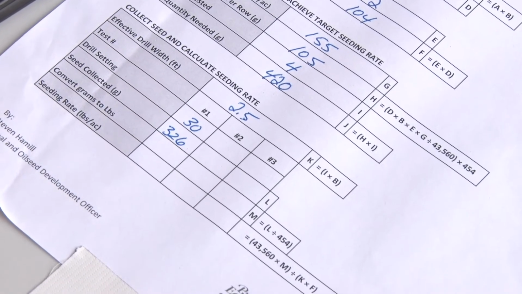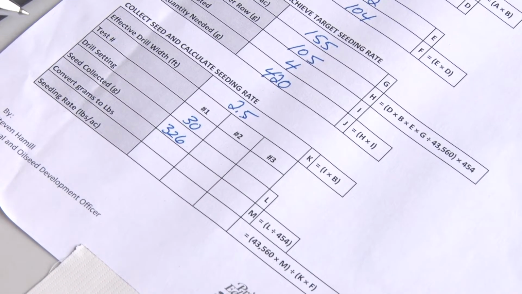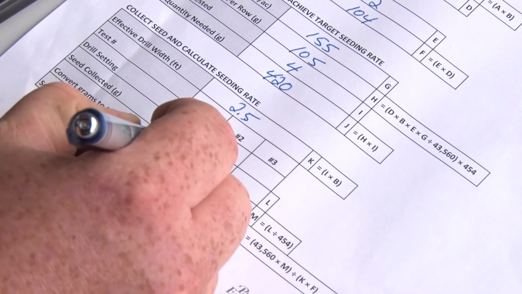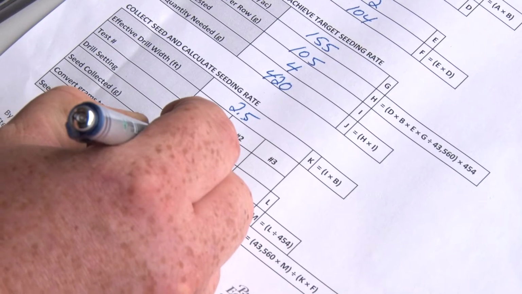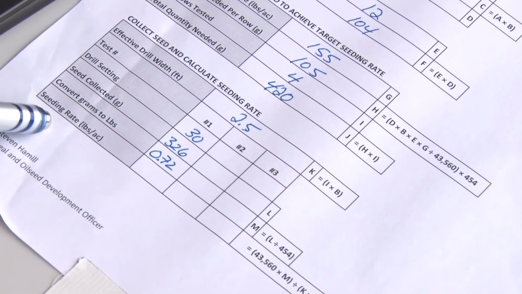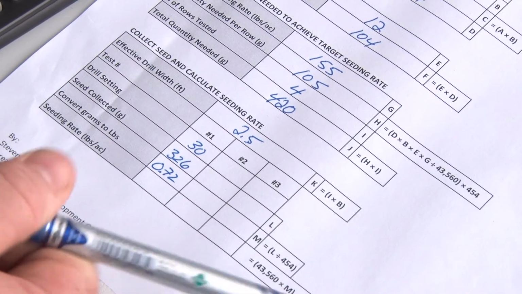So 326 divided by 454 equals 0.72 pounds, and then we run it through the seeding rate equation.